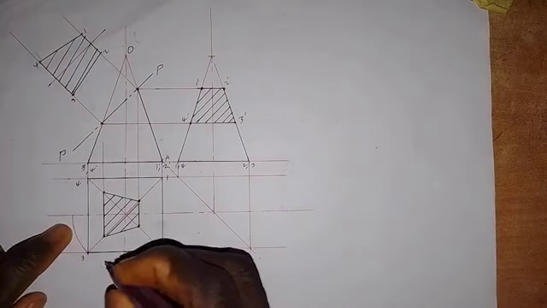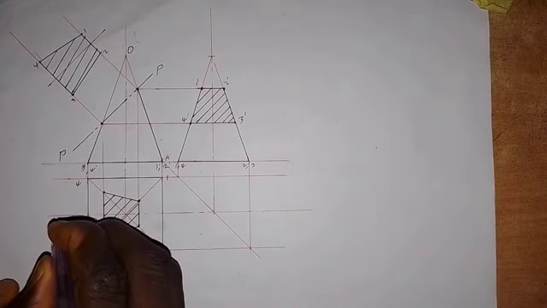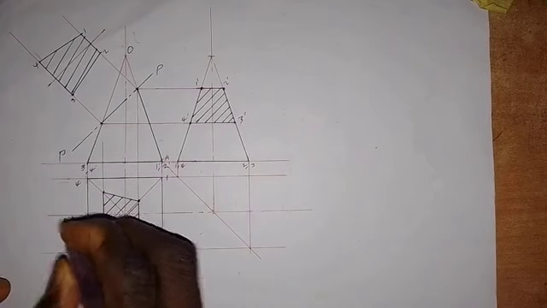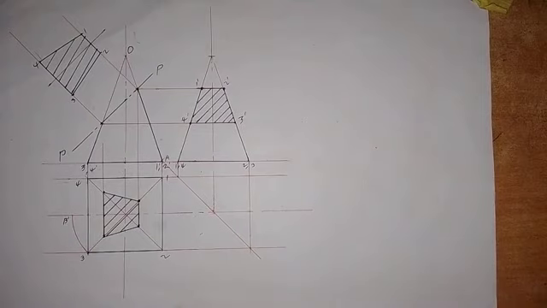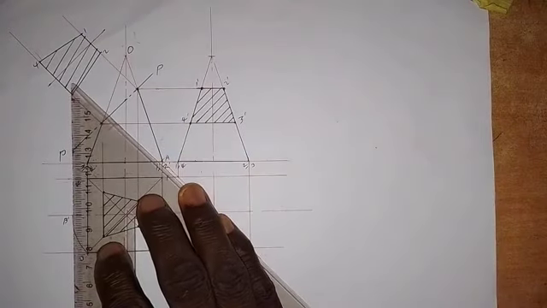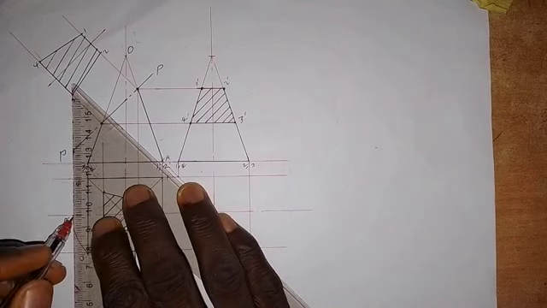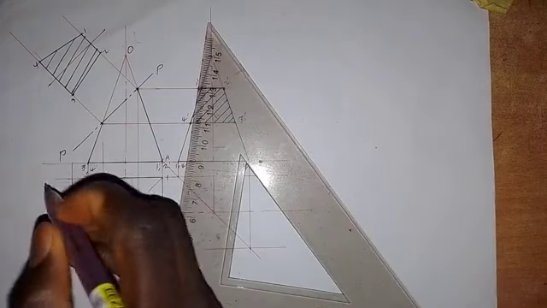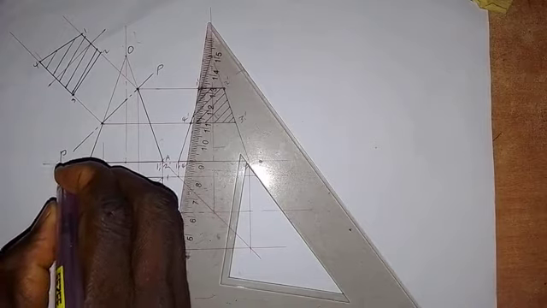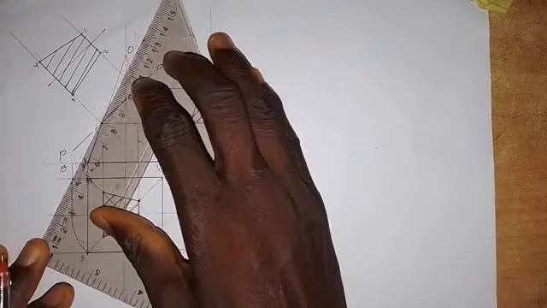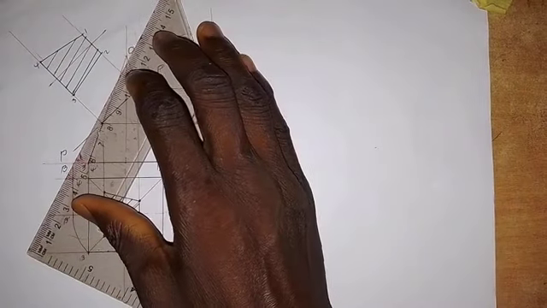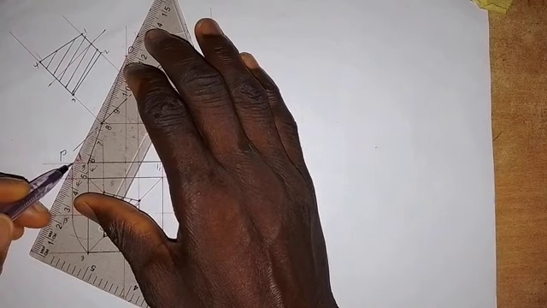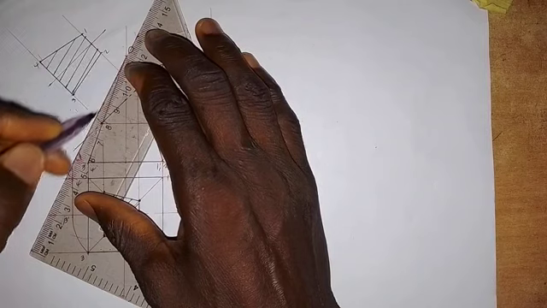So let's say this point where the arc touches the horizontal line is B prime. Then from this point B prime on the horizontal center line in the plan, I'm going to draw a vertical line to touch the horizontal line. This point now, I will call point B. Okay, so that's point B. So I'm going to connect point OB together. I'll connect B with the vertex of the pyramid. I'm going to make it a thick line.